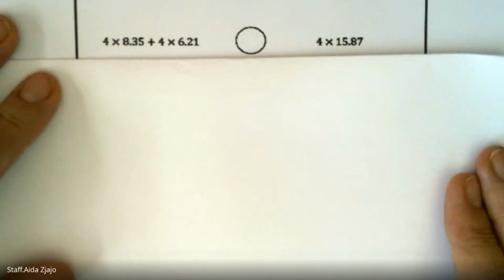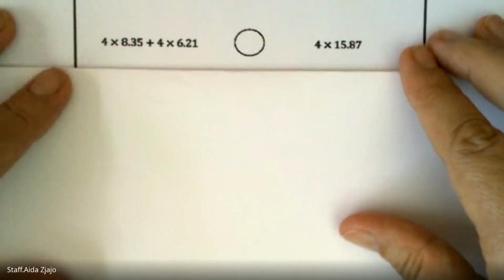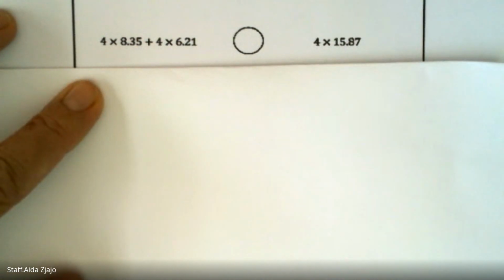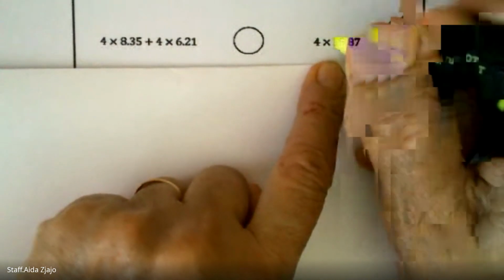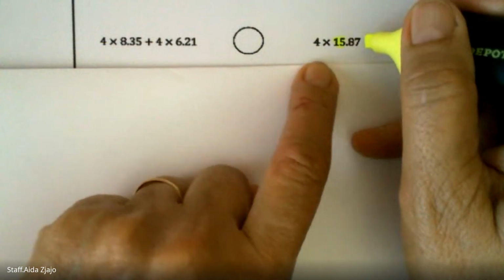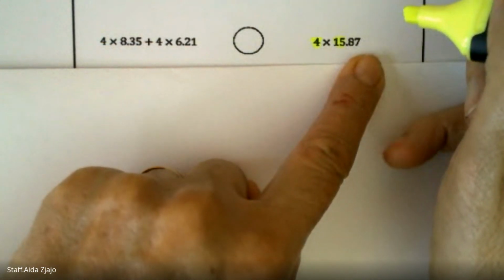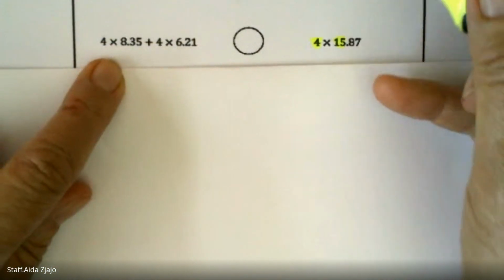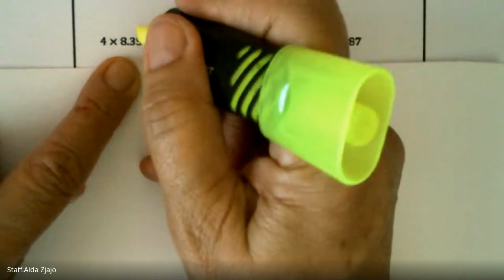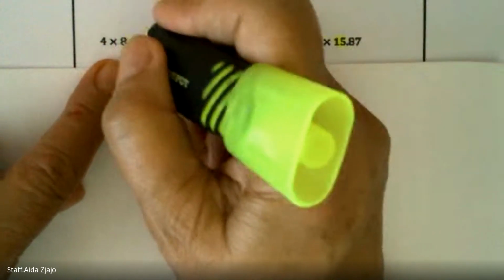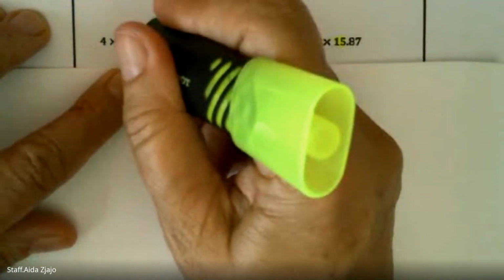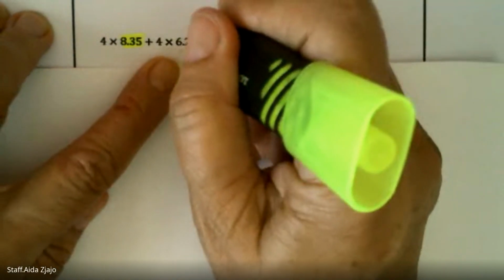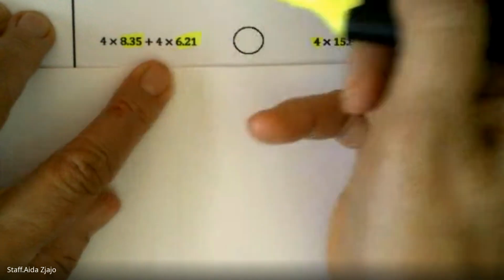Okay. All right. So let's see what we have here. We have 4 groups of 15 wholes and 87 hundredths. 4 times 15 and 87 hundredths. When we look here, we have 4 times this 8 and 35, 4 times 8 plus 4 times 6 and 21.